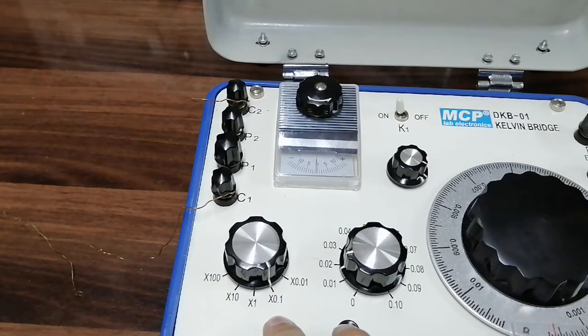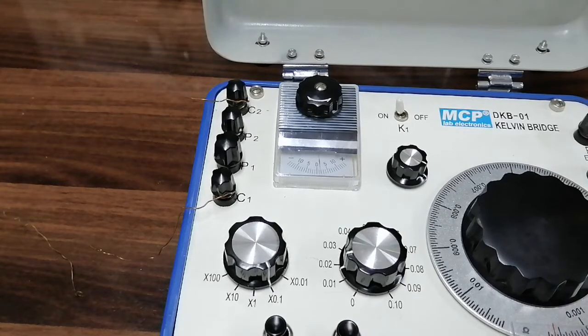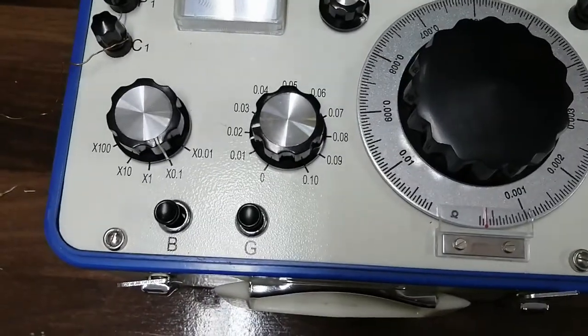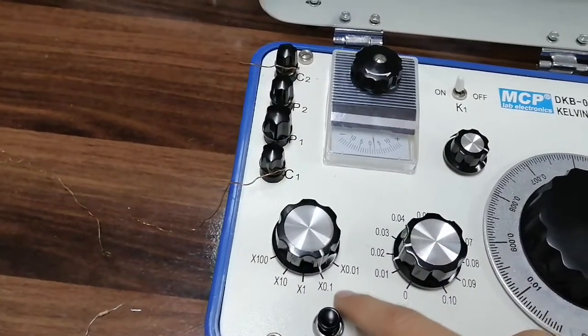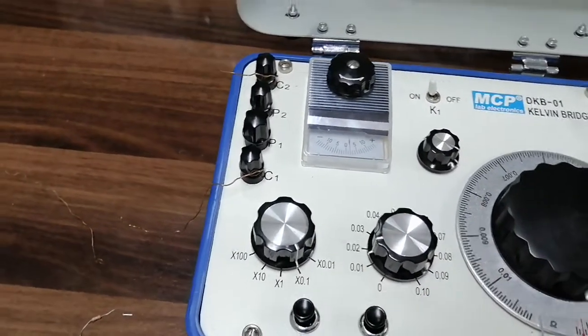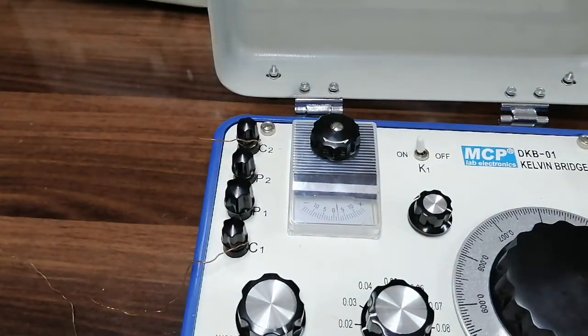Okay, it's less than 0.001. So it's 0.0001, this knob, if you can see it. So 0.0001, when you add it with this value, it's 0.02. So 0.02 multiplied by your multiplication factor, which is 0.1, that would be your resistance. So it's again 0.002, this is the resistance value of this wire. So this is how you actually apply the Kelvin bridge.